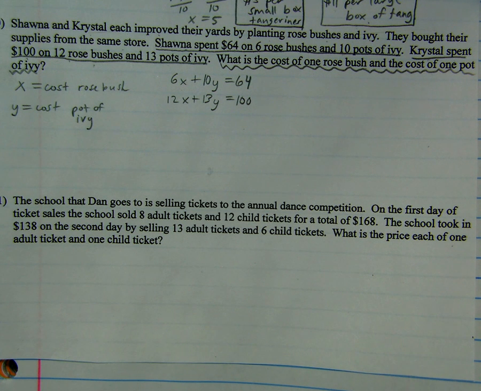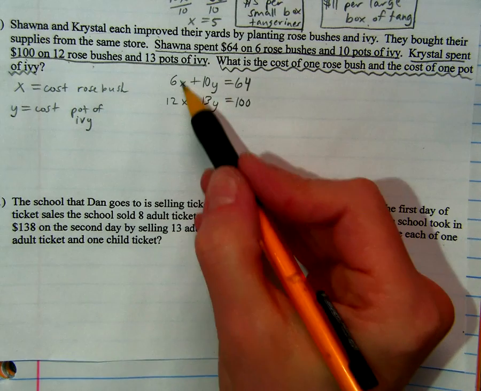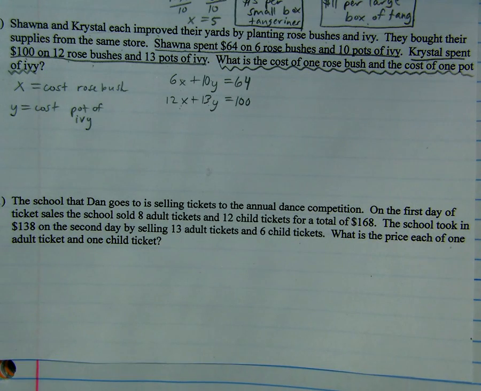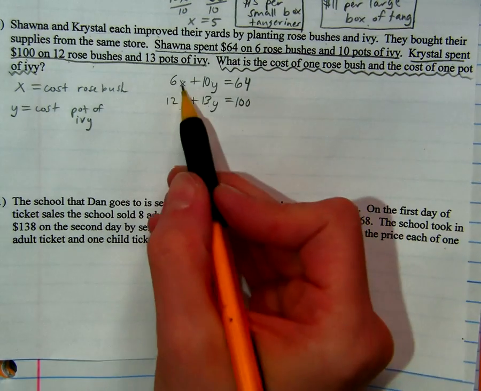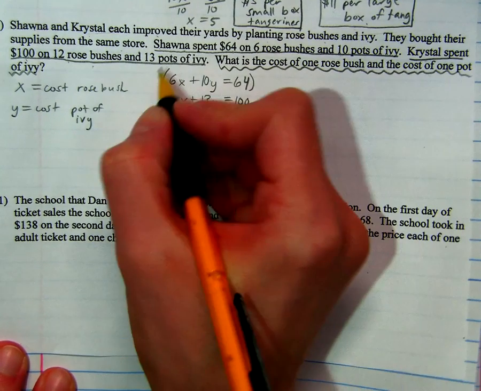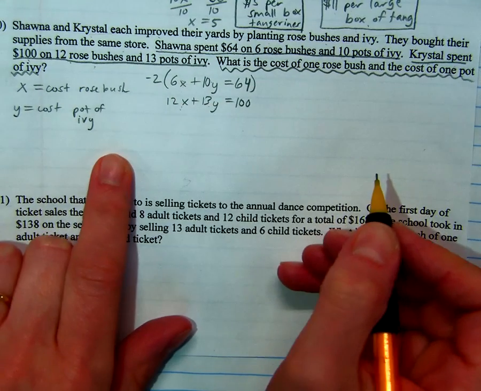I'm just making sure. So what we want to do is multiply one or both equations by any number that we want, but we either want the x's to be opposites or the y's to be opposites so that we can kill one of them. So what do you think would be easier? The x's. The top by -2. Good, we could multiply the top by -2. It's not always -2, but that worked out on this one.